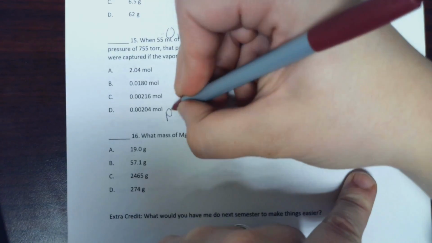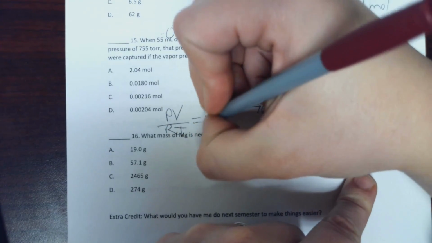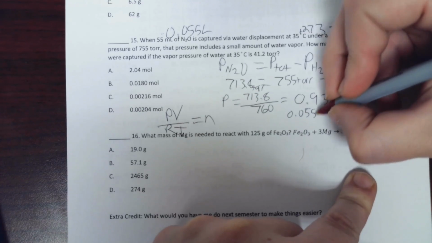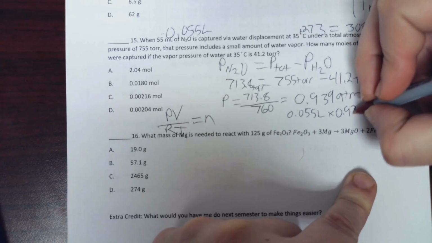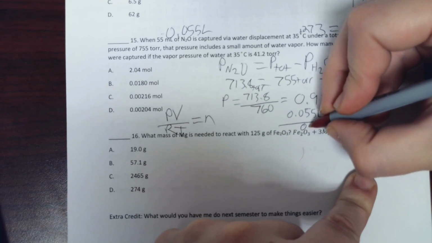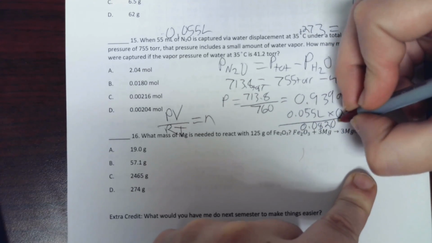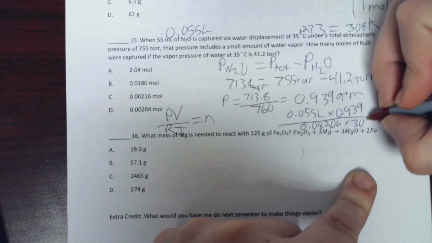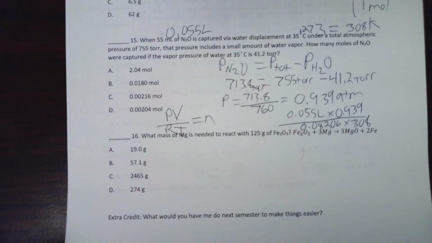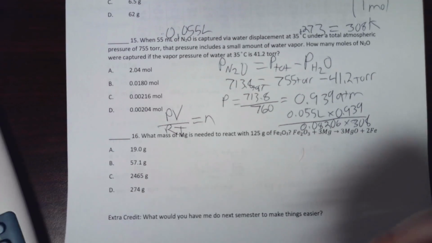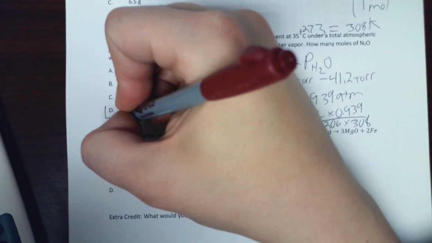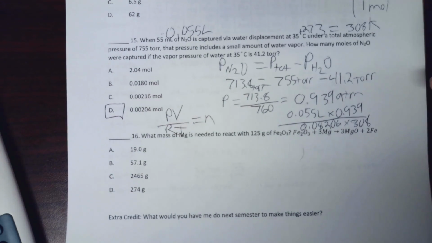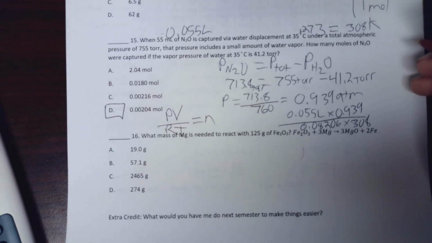So PV over RT equals n. 0.055 liters times 0.939 divided by my R, 0.08206, times my T, 308, and that gives us my answer of 0.00204 moles.